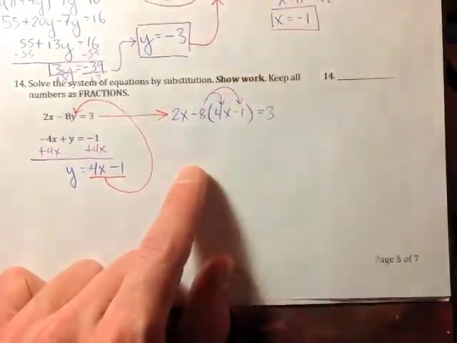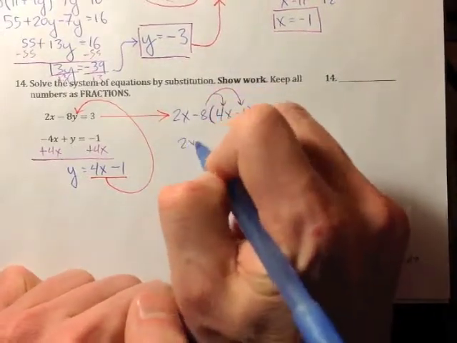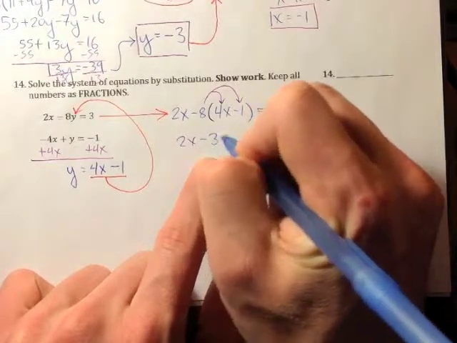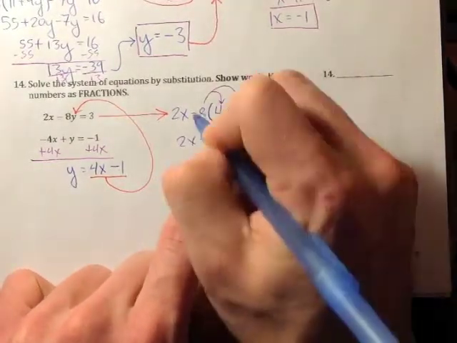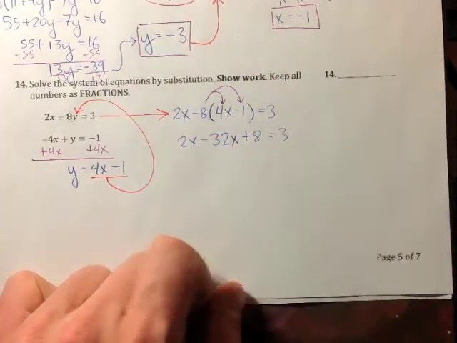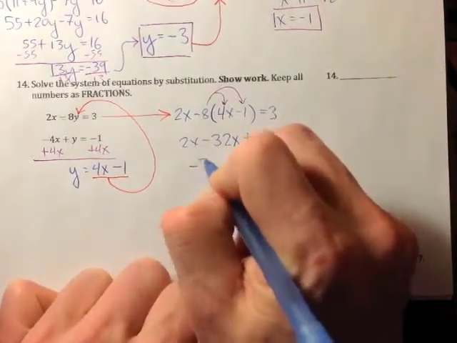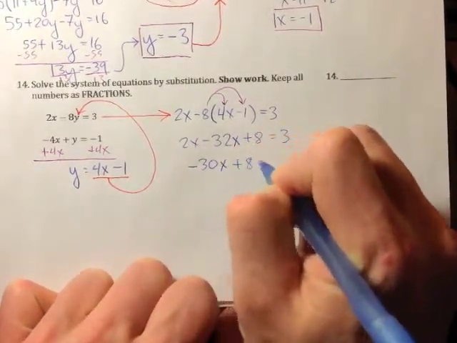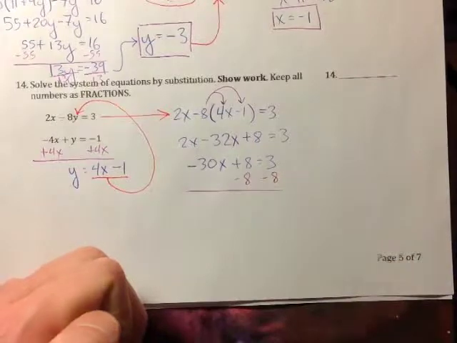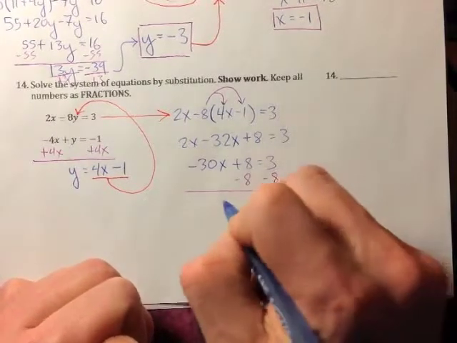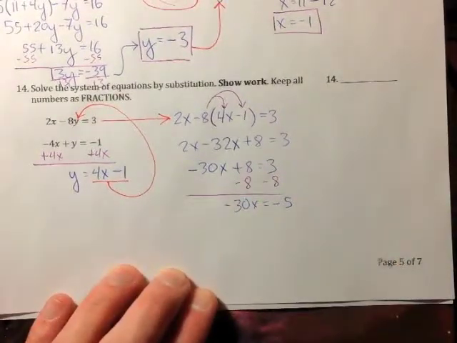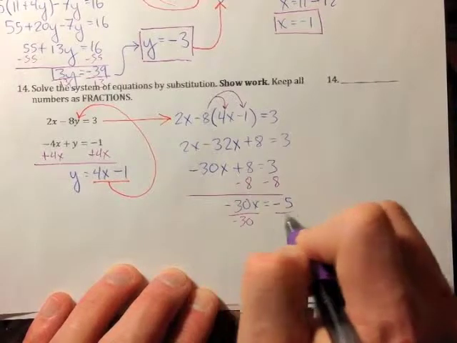Starting to get the hang of this by now? I hope. 2x minus 8 times 4 is 32. Sorry. 2x minus 32x plus 8 equals 3. Combine like terms. 2x minus 32x is negative 30x. Then we're going to subtract 8 from both sides. Negative 30x equals negative 5. So finally, the last step is to divide both sides by negative 30.